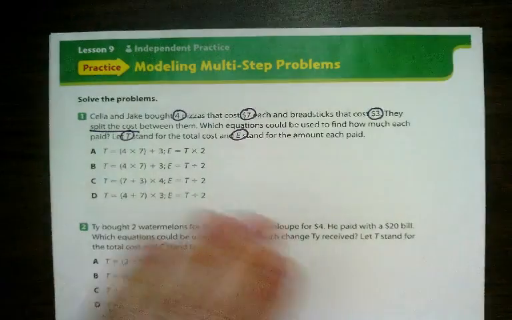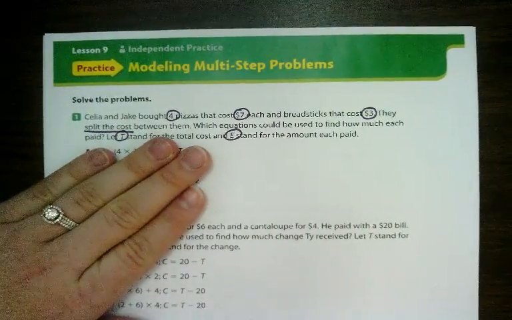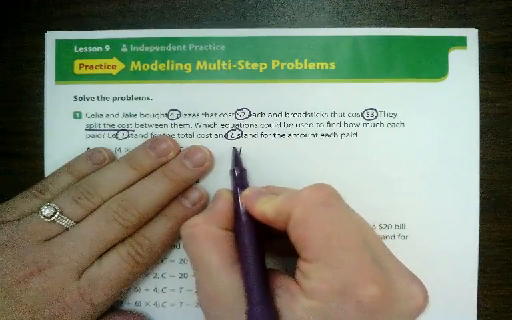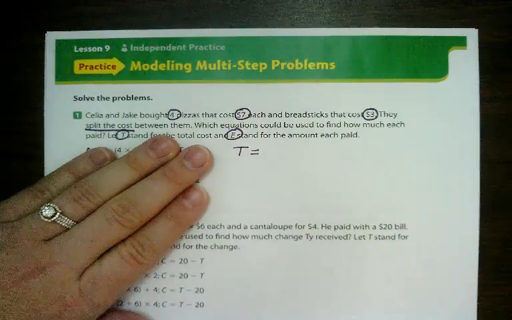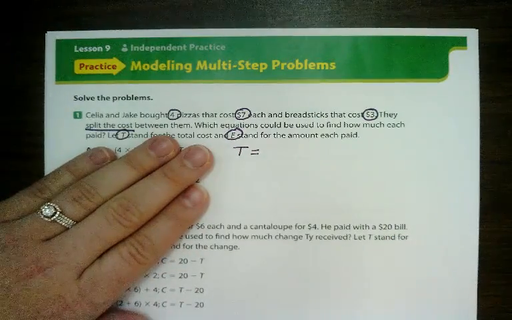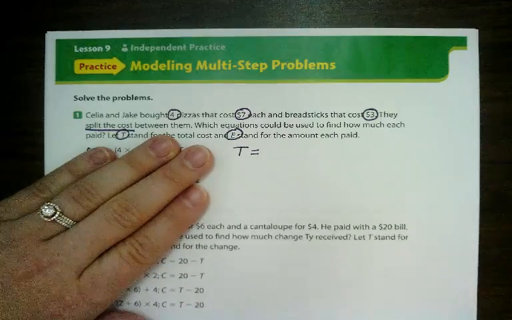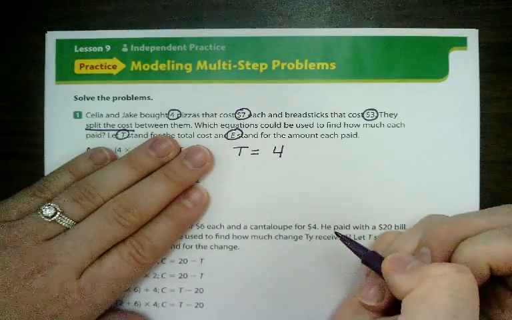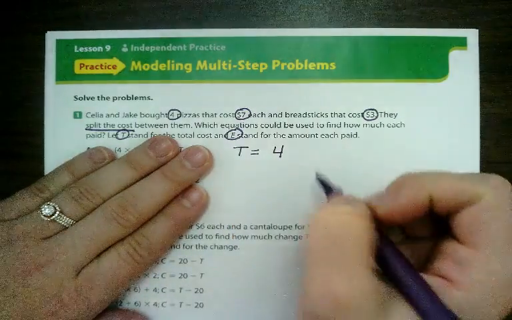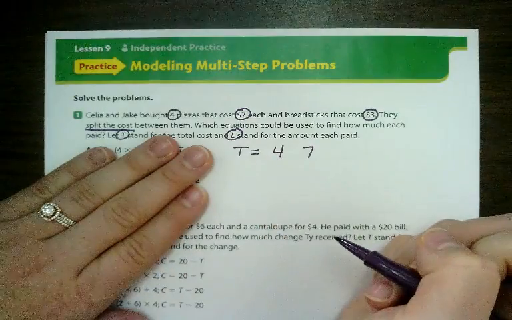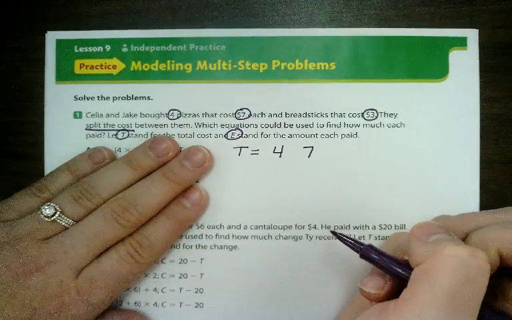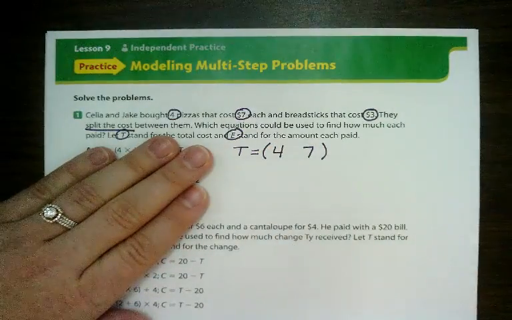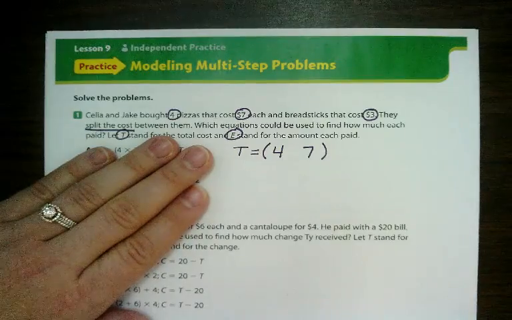Hey, I talked about this a little bit yesterday. Let's cover this up, and let's just look at the problem. We're going to start with T. T is the total amount that it all cost. When I look at these numbers, how many pizzas were bought? 4 pizzas were bought. How much was each pizza? $7. What do we need to do to these numbers? Parentheses. Am I going to add 4 plus 7 or multiply?